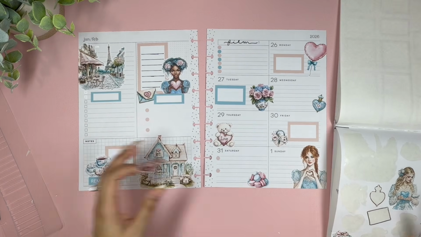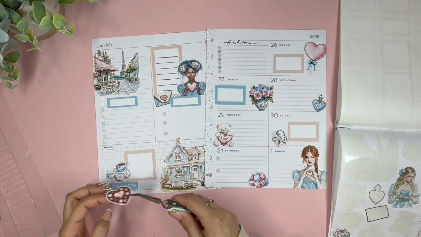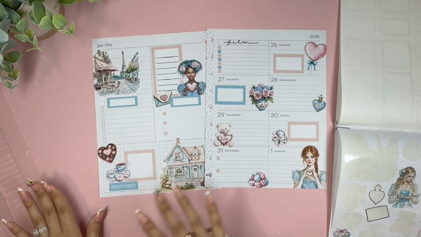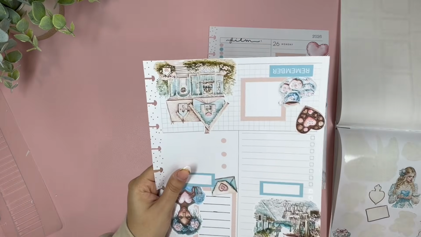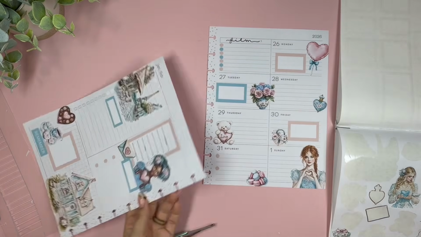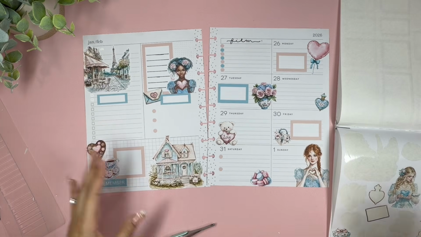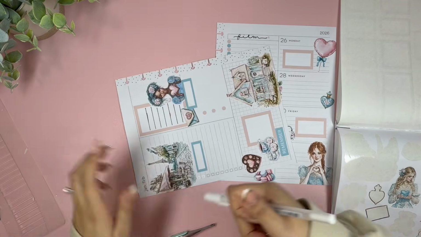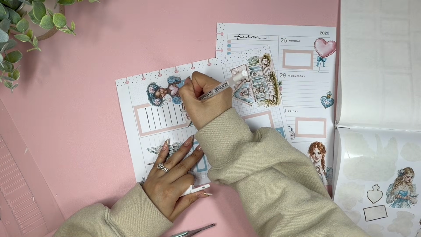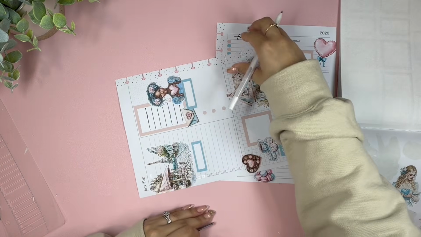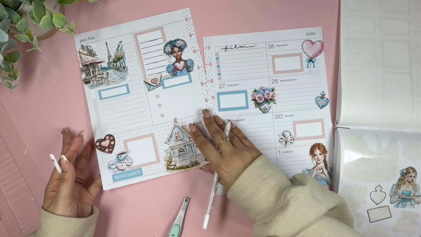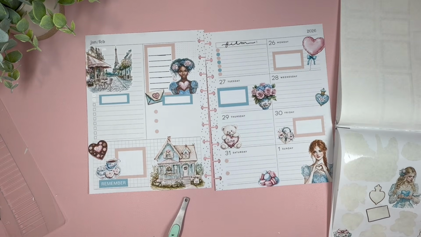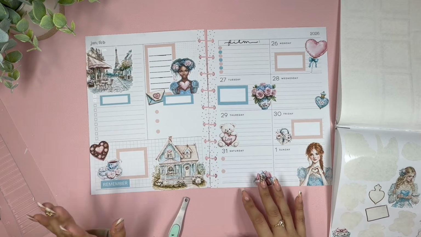I have these fun box of chocolates. I'll just add that here so I can kind of hide where it says notes. All right, let's see if I can possibly white these out. Not really. I don't really want to mess that up too much, so I'm just going to leave it. Yeah, I'm not going to mess with that at all.